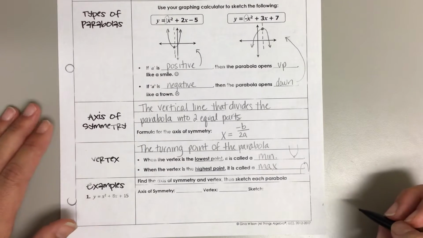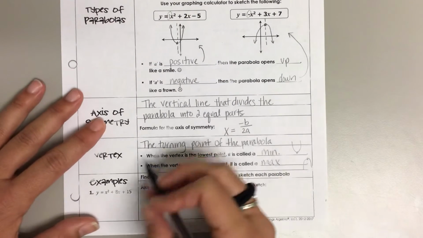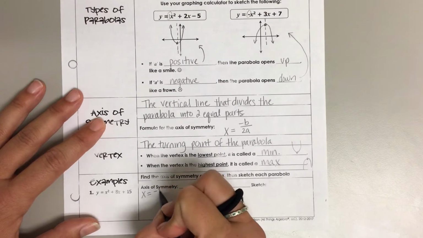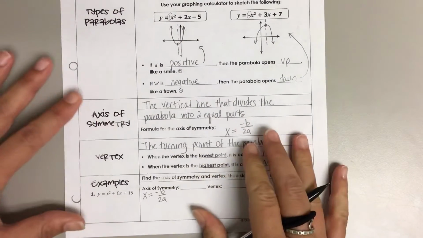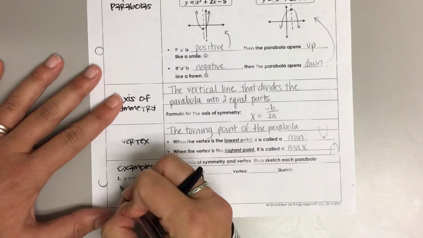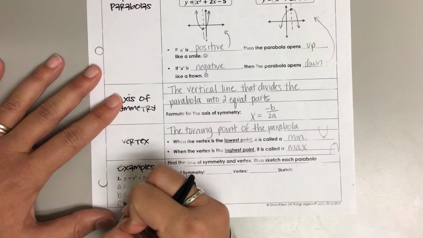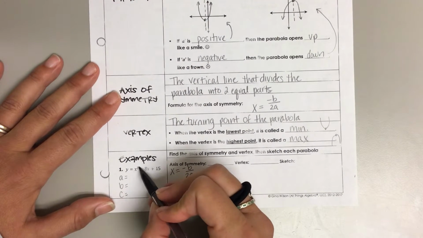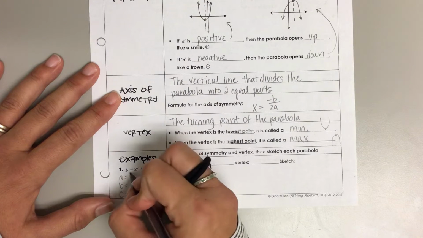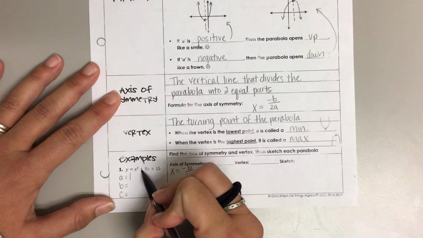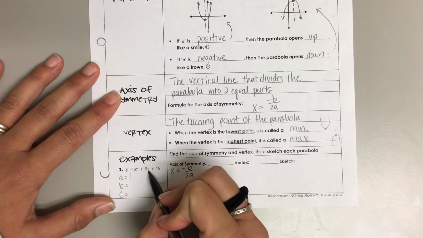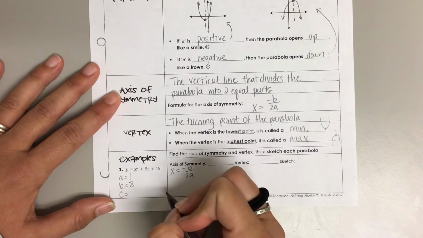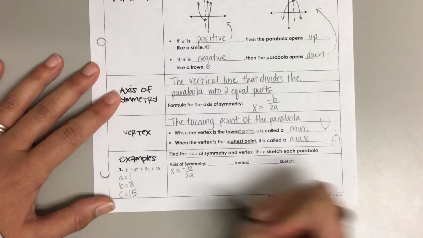Okay, so axis of symmetry. To do that, we write out x equals negative b over 2a. But before we do that, let's go over here and write out what our a, our b, and our c are. Your a is the number that's with the x squared. We don't see a number here, so we know that it's 1. The number with just x is your b, so that's positive 8, and then positive 15.